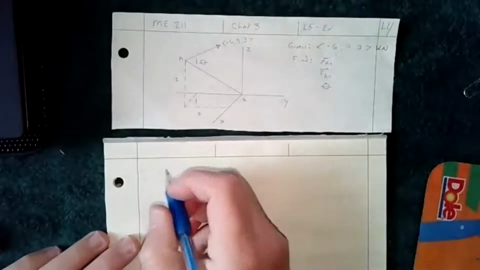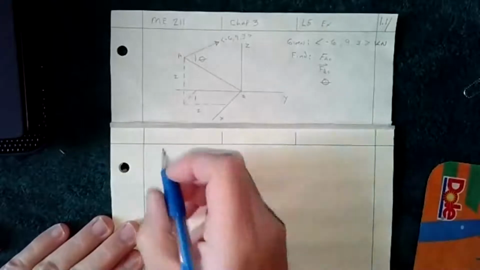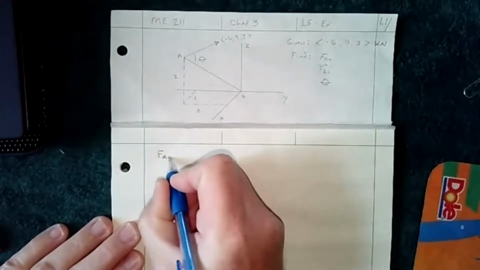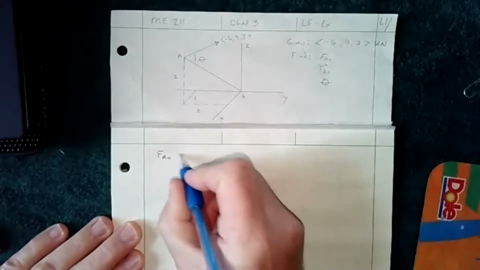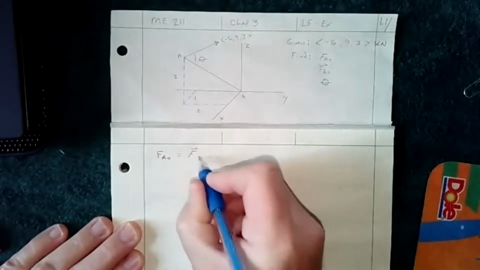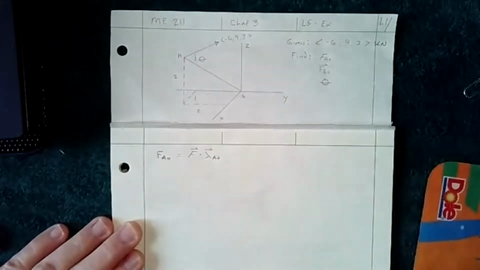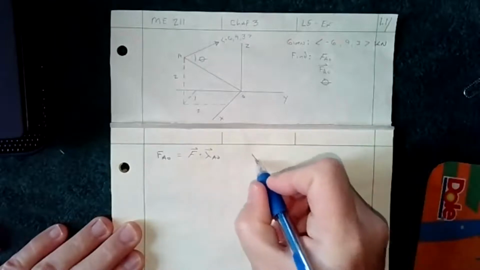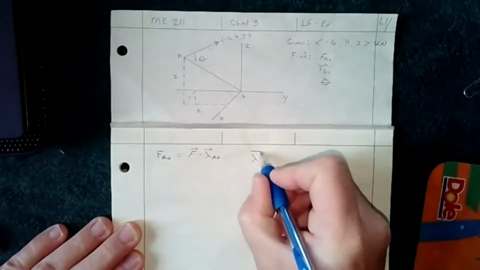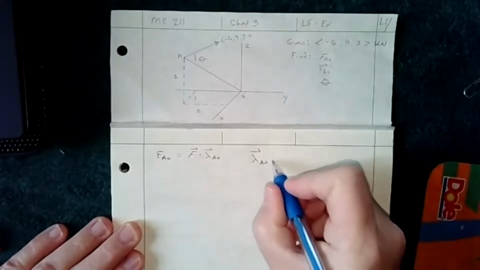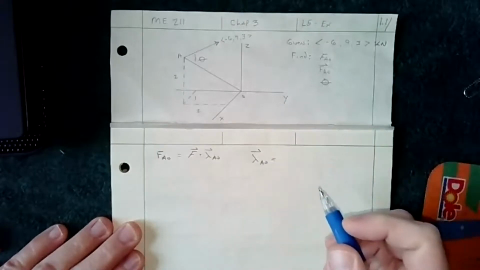We know that our governing equation is FAO equals the vector F dot product with lambda AO, just like before. So we want to know what lambda AO is. You know this from the first chapter: to get AO, it's simply the location.